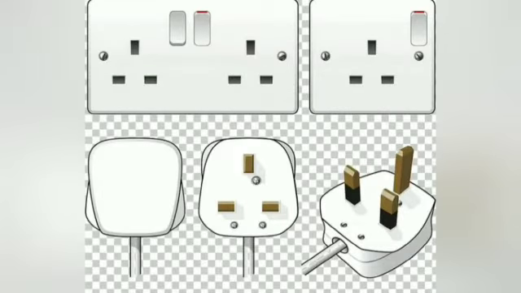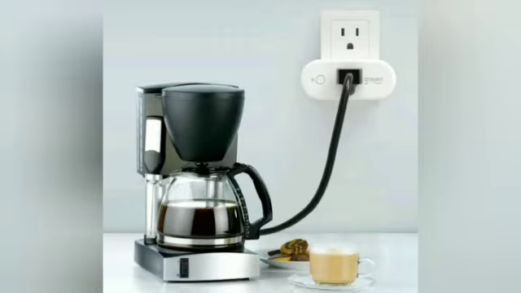Students, before solving exercise number 2, I want to share the sources of electricity at our home. We get electricity by the sockets. Here you can see the sockets and switches. By the sockets we get electricity at our homes. Okay students, here you can see an electric kettle. It takes electricity from the socket, as you can see in this picture.